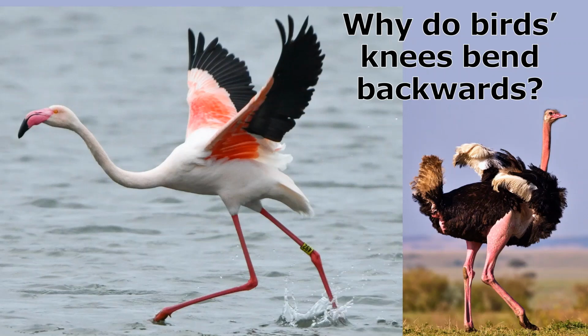Interesting question here, and a question you sometimes hear from kids when they see pictures of birds: why the heck are these birds' knees bending backwards? I can see it again over here on this ostrich, I believe. Why are the knees bending backwards? Our knees bend forwards. Anybody think of the answer to this? I'll show it to you. The answer is, those aren't the knees.